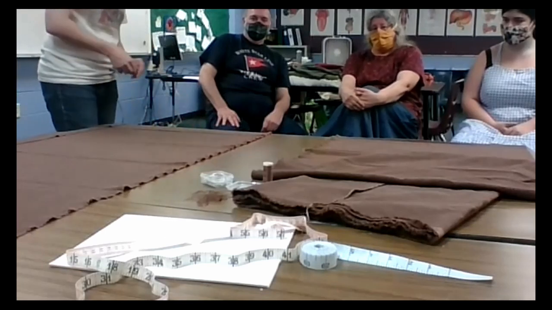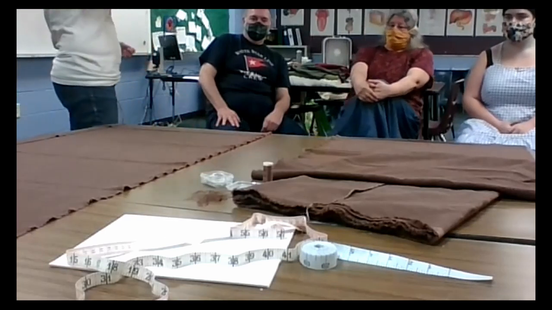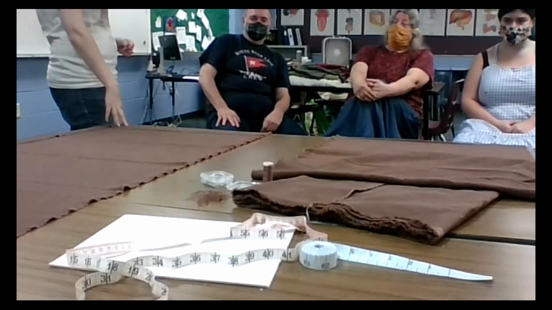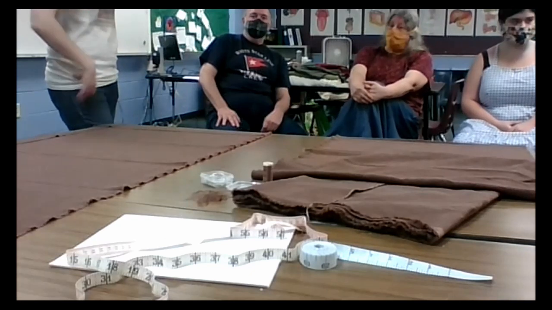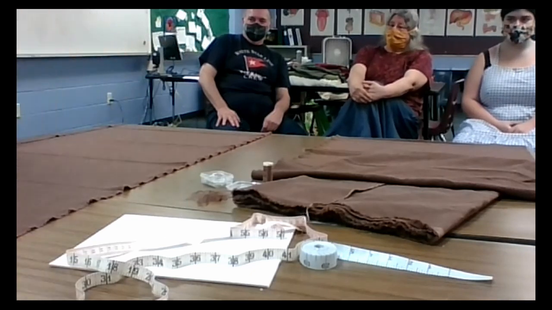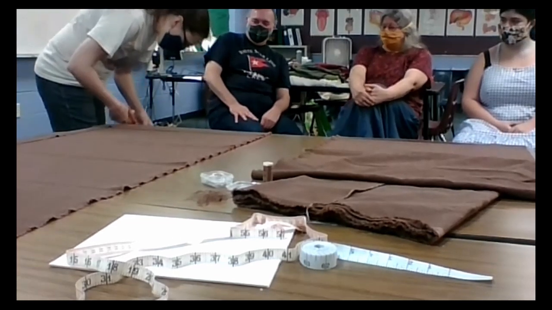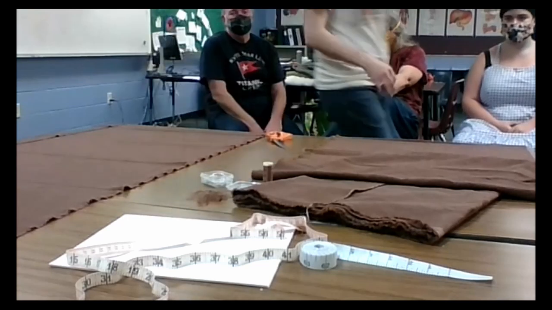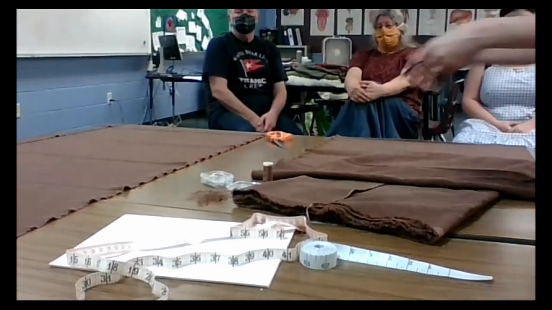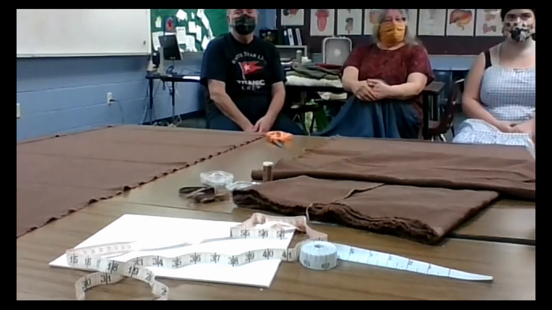Excellent. Okay, so we have the front and back. Now we need to do the sleeves. And I'm just going to cut off the little bit of tail here. We don't need that. That can go with the rest of the cabbage.